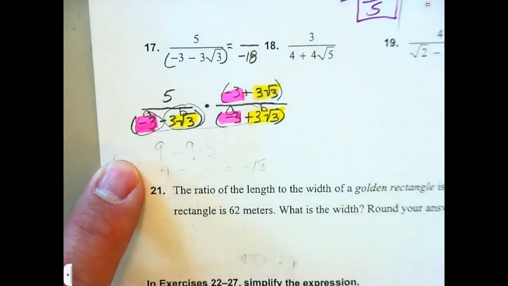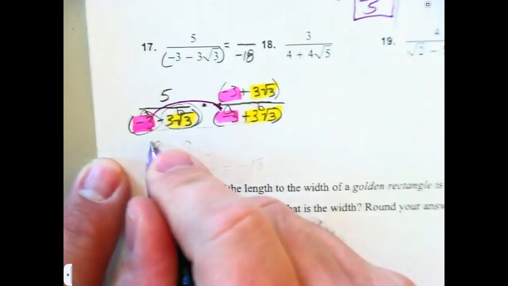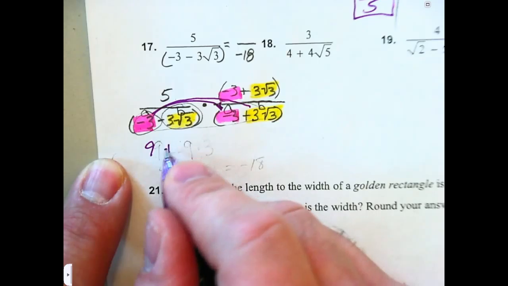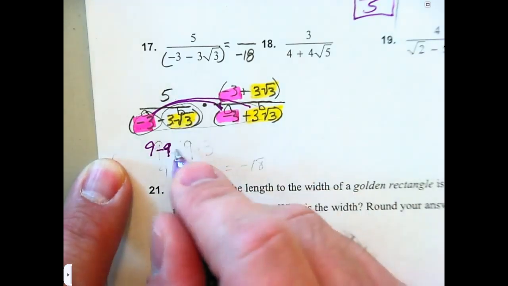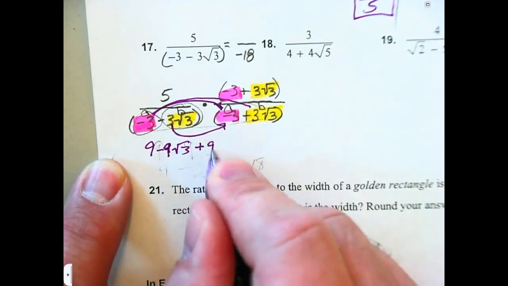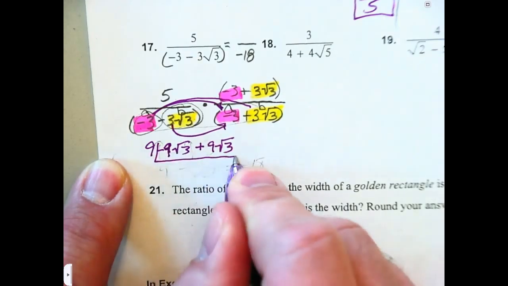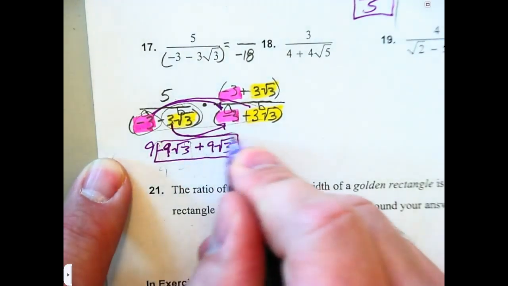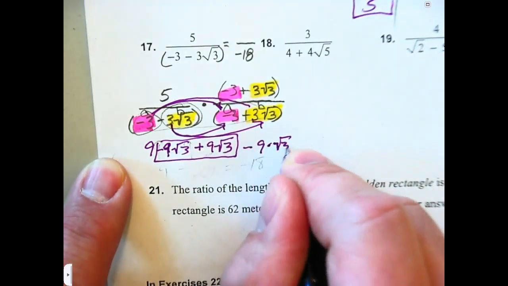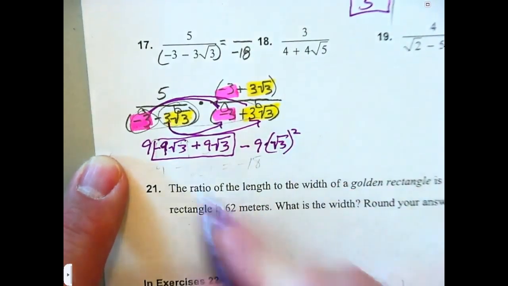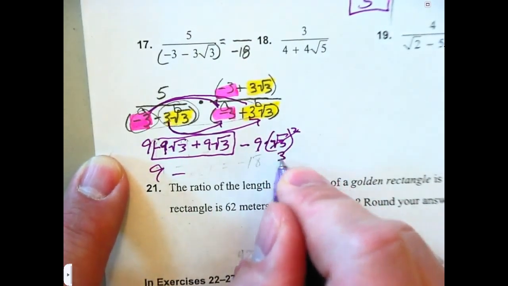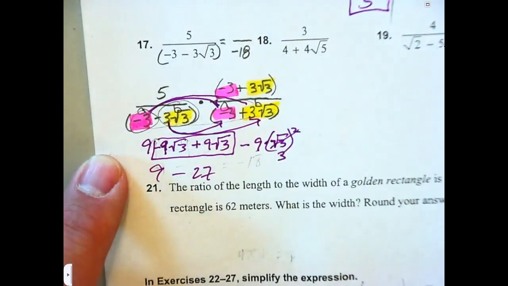You go negative 3 times negative 3, which is 9. And then negative 3 times root 3, which is negative 3 root 3. And then negative 3 root 3 times negative 3 is positive 9 root 3. The reason that happens is because that part becomes 0. Then negative 3 times that is negative 9 times root 3 squared, which we know as 3. So this is 9 minus 9 times 3, which is 27. That's how we get that 18.